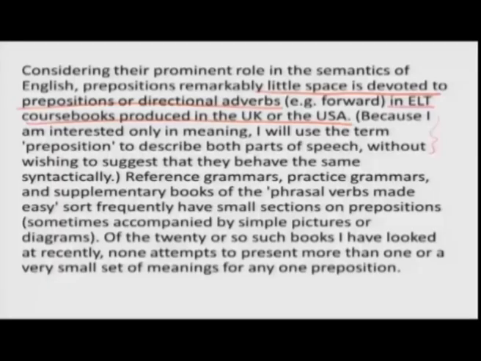Here the writer gives a clarification that she is not going to distinguish between preposition and directional adverb, she is going to treat them as the same. So, there is more clarification. This kind of clarification, because of the requirements of the journal, has been given as part of the main text, but separated using brackets. You can also use, as I said, a footnote or an endnote.